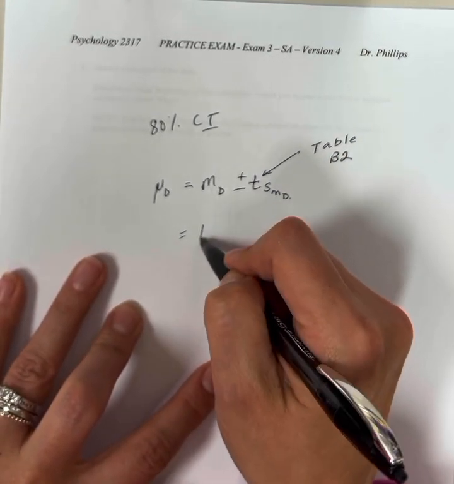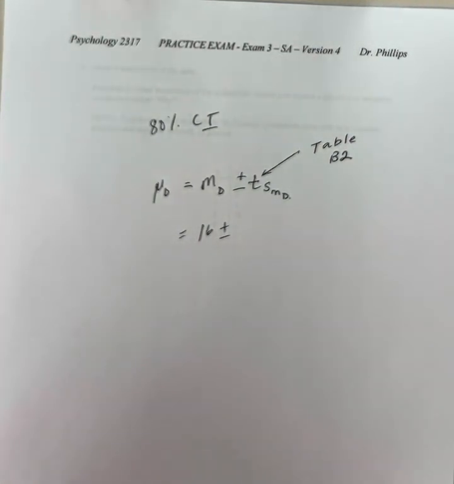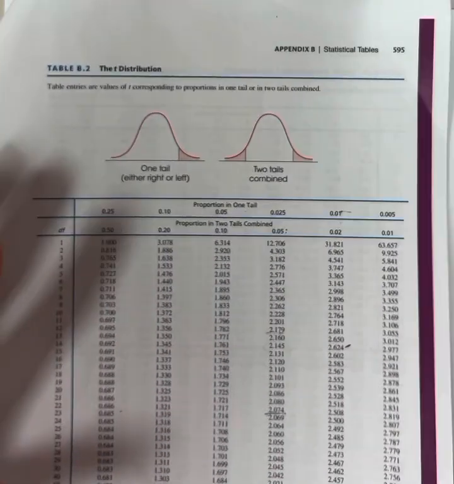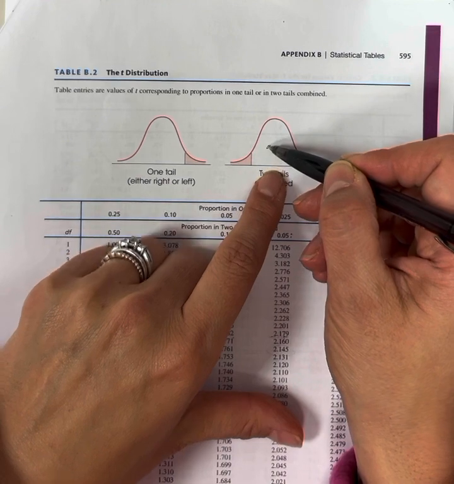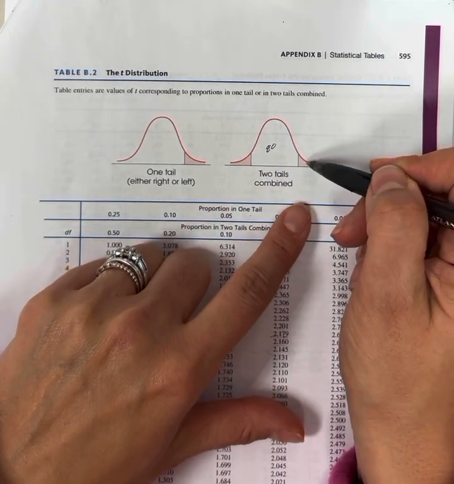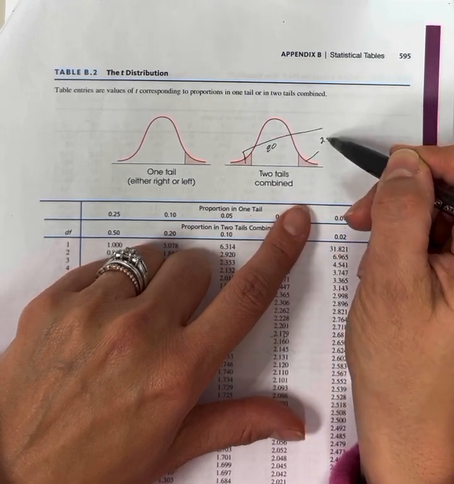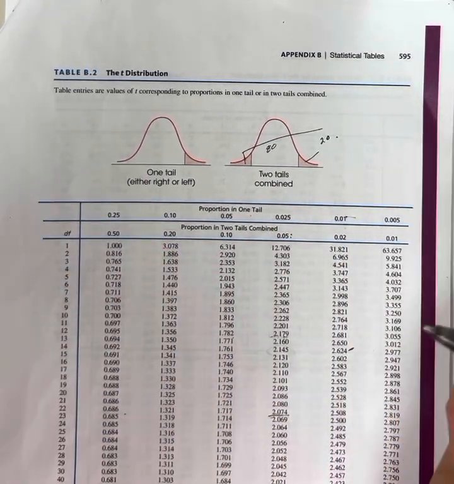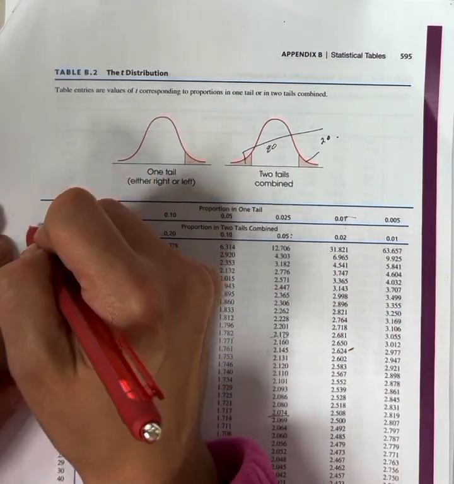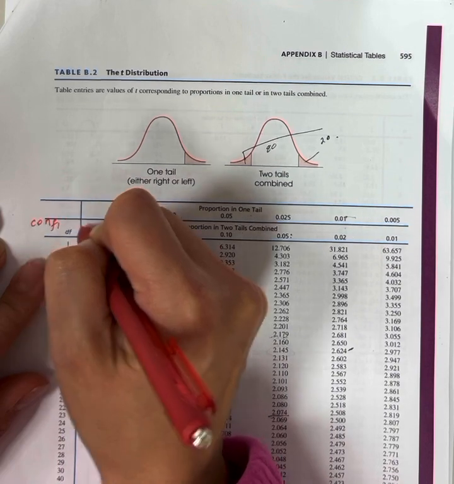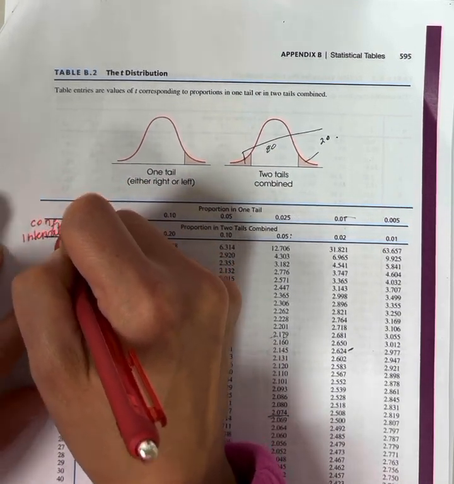So M d, that was 16, plus or minus. Now we need to find t, okay? And we go back to table B2, and if we have 80% here in this middle, then we have 20% in the tails combined, okay? So what you might want to do is, in a different color that's visible to you, you can write confidence interval right up there.